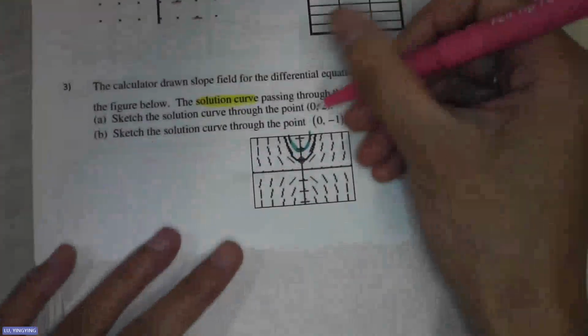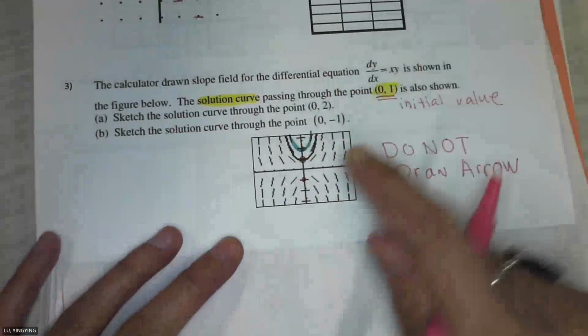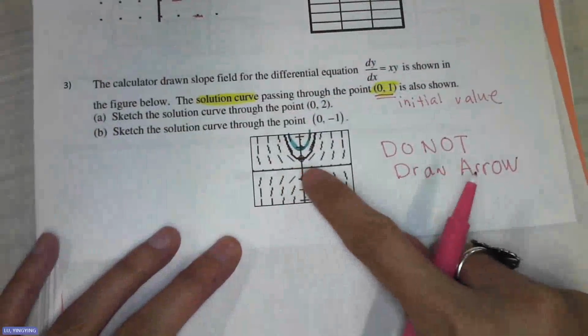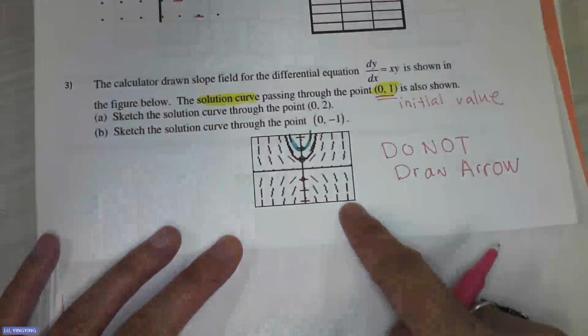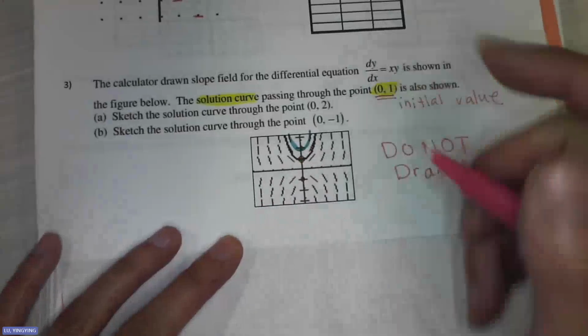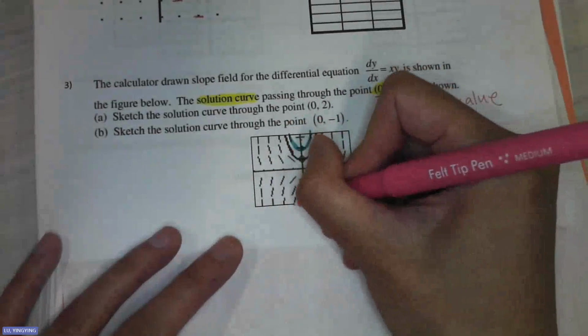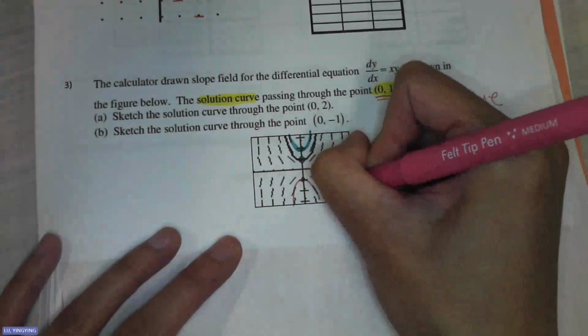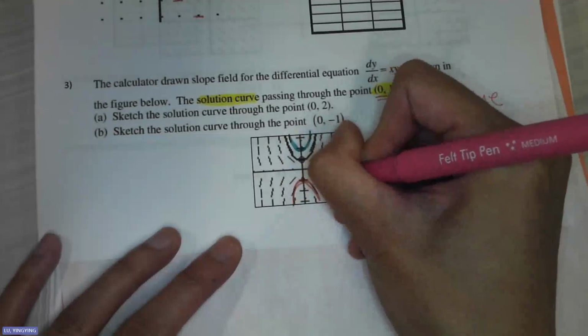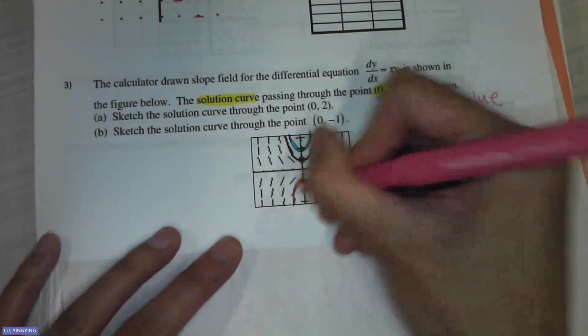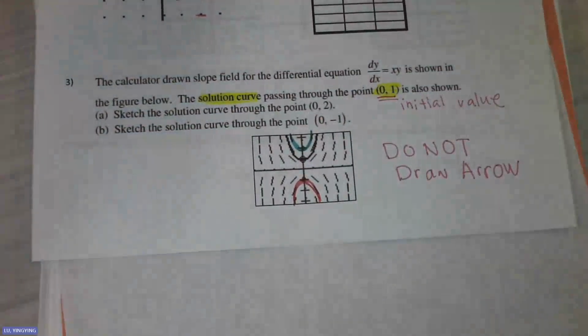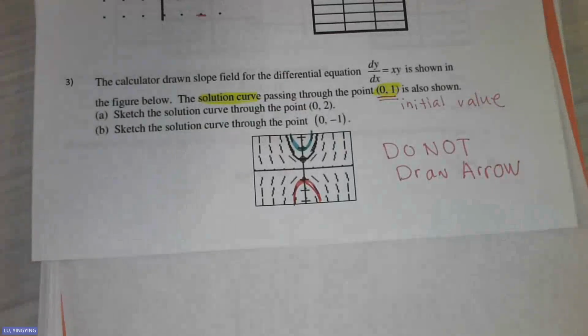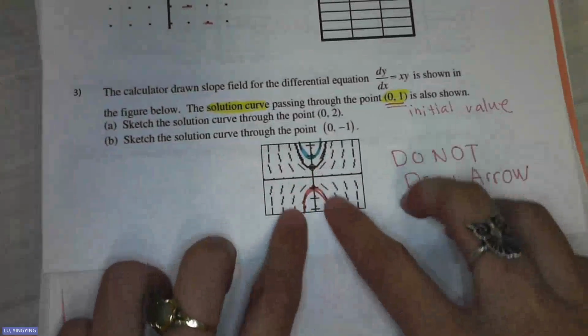Part 2 is going through (0, -1). The one down here is increasing, then goes through the point and then decreases, and it's concave down. So you should draw an upside down U instead. As long as you follow the flow, you should be good without drawing arrows. Done. Super, super easy. And then you've got to extend it all the way to the end.